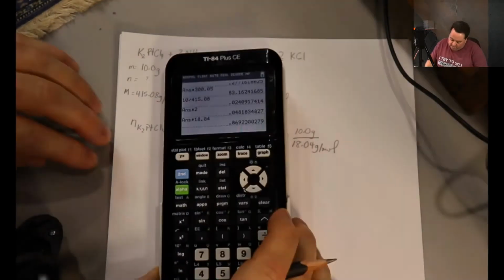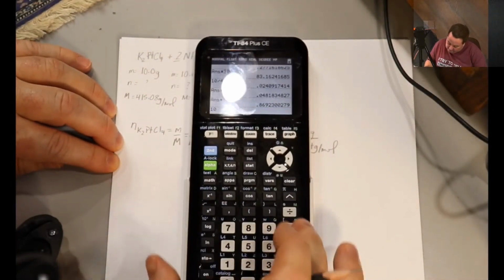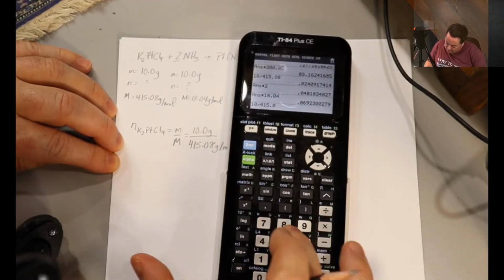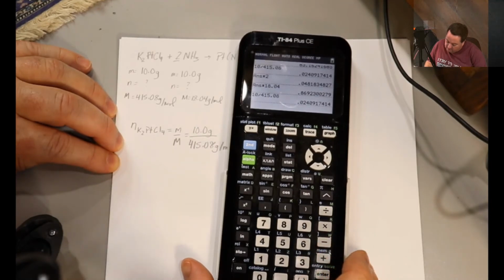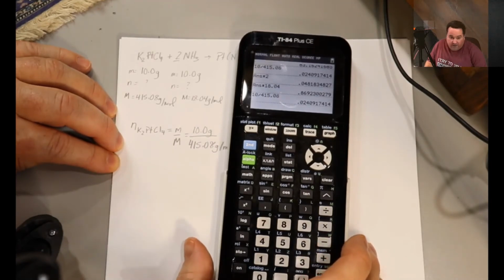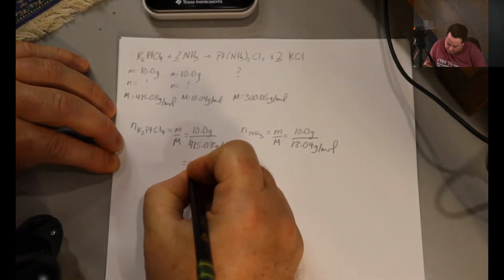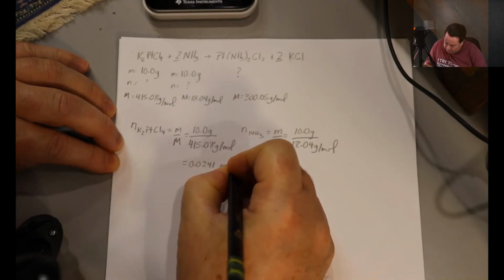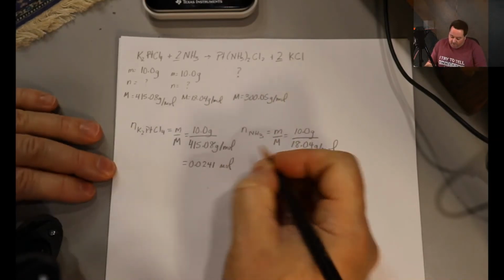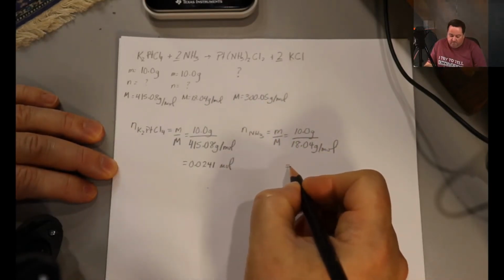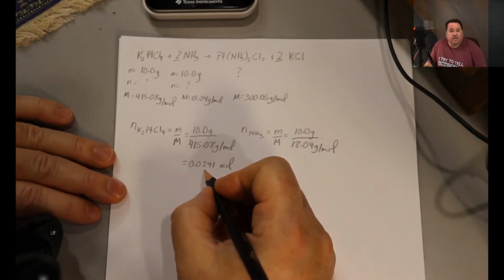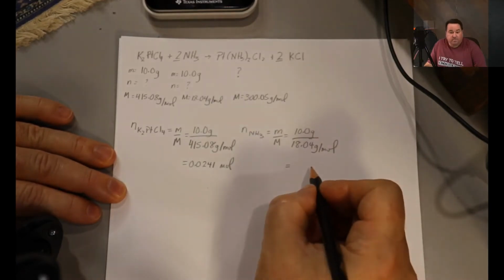then we get out our TI, 10 divided by 415.08, so 0.0241 to 3 significant figures. Now, I could do this calculation as well, but because I have this number on my calculator unrounded, I'm going to finish the calculation for this one first and then come back to do this one.